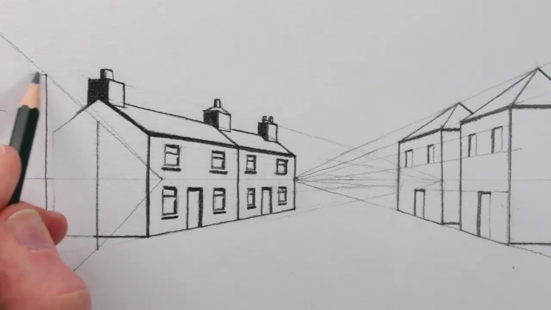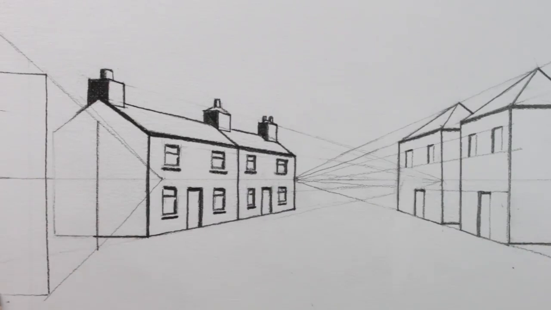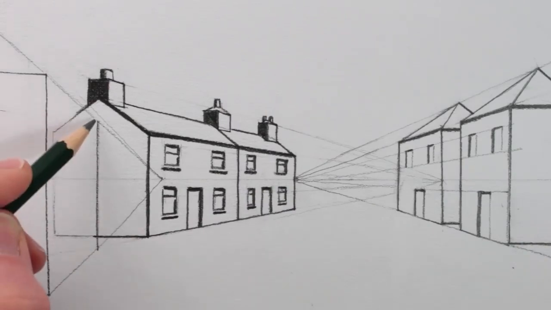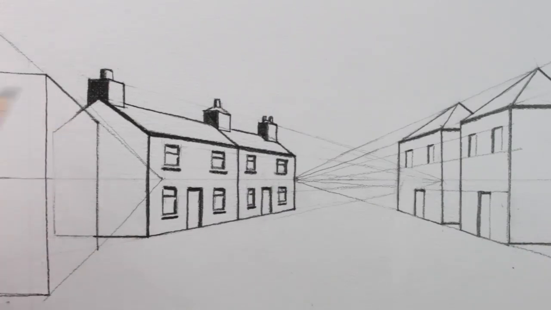Once we have the outlines of the house, we could add some tone, some shading to the sides of the buildings. For this drawing I'm using a 4B pencil. There are some details of the art materials I use in the video description.